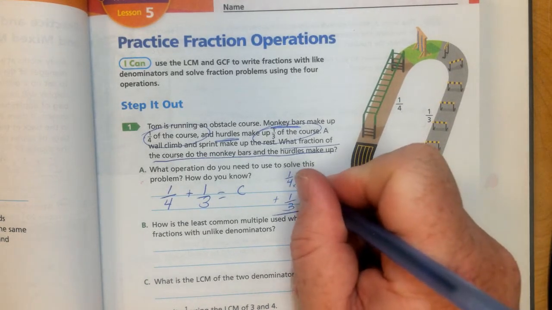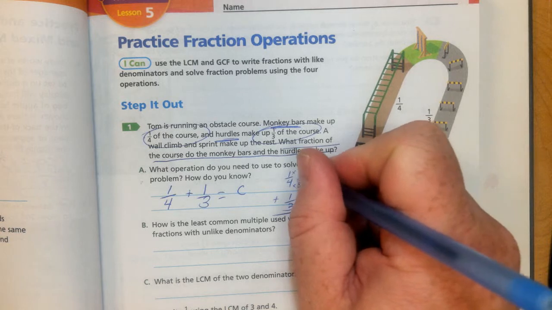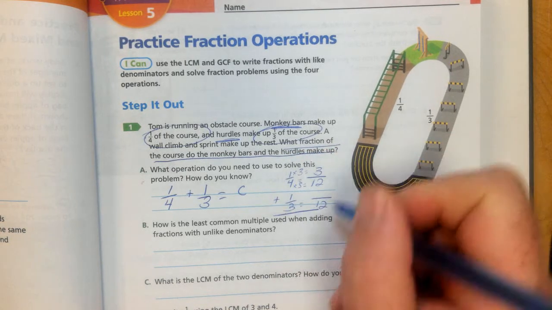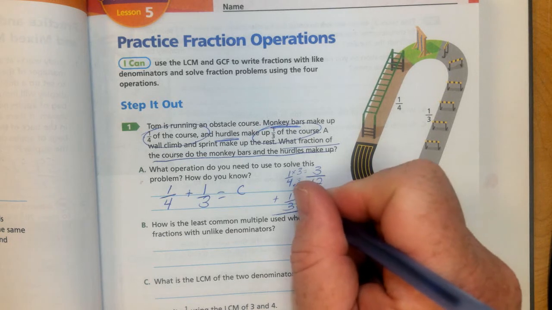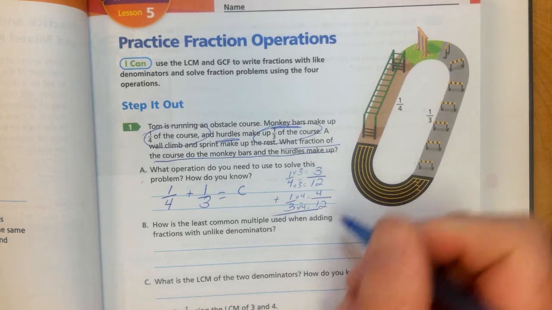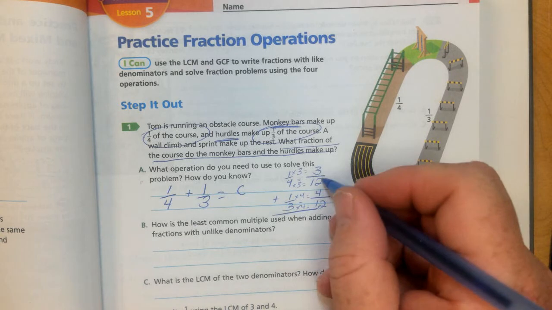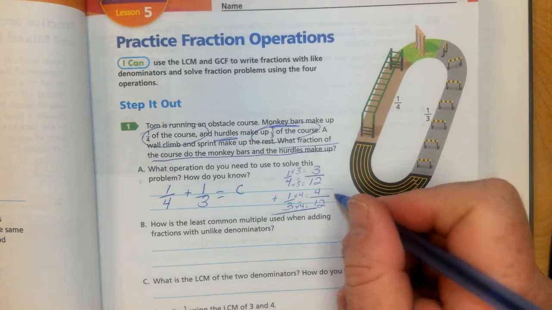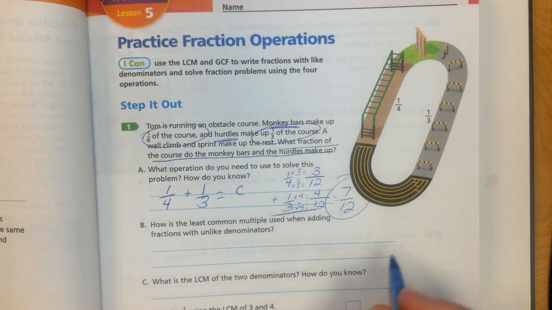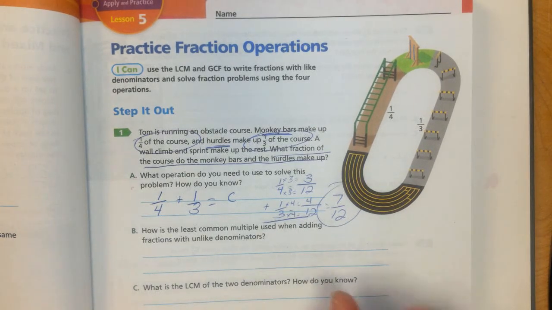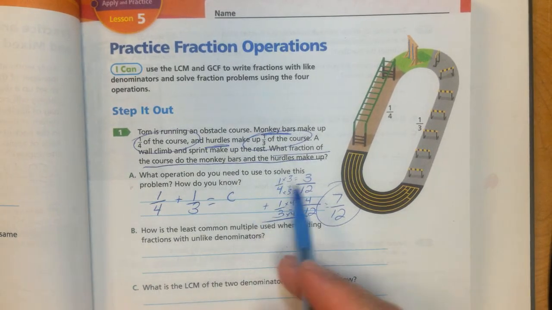I would multiply 4 times 3 to get 12, 1 times 3 to get 3. Do the same thing down here. 3 times 4 is 12. 1 times 4 is 4. So to add those, I'm adding 3/12 plus 4/12, and I get 7/12. So 7/12 of the course are the monkey bars and the hurdles.